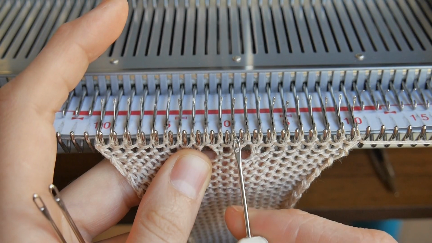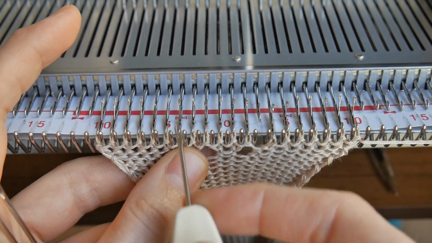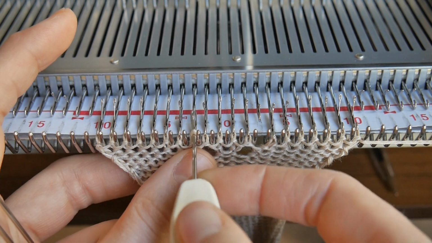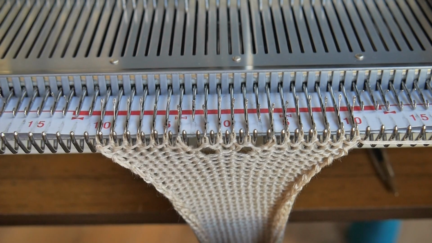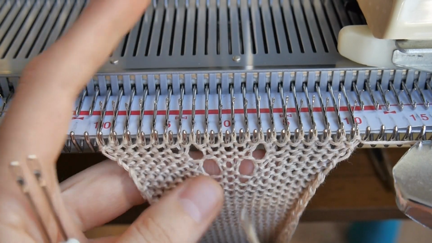For the next set of eyelets, I will leave 4 stitches in the middle and create 2 more. This is what I will be doing for the entire demonstration. We'll alternate from leaving 2 stitches in between and leaving 4 stitches in between, and I will need 2 rows in between every transfer.